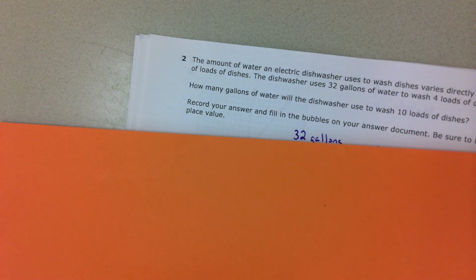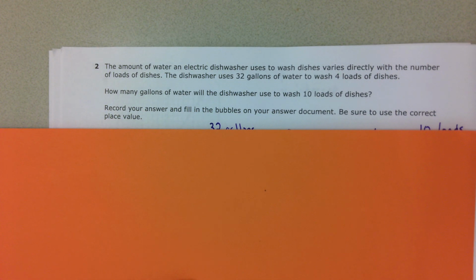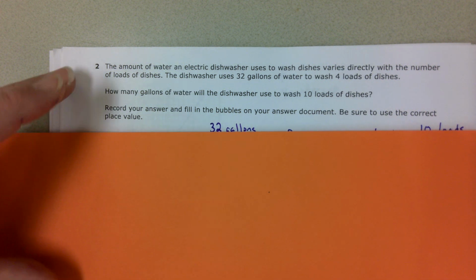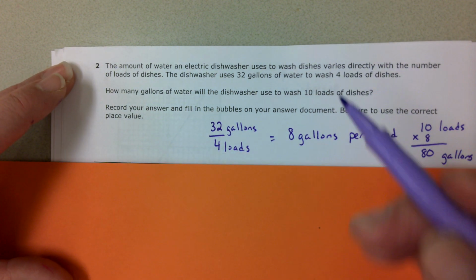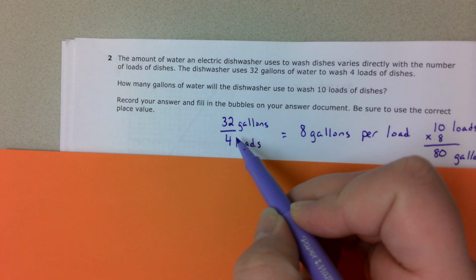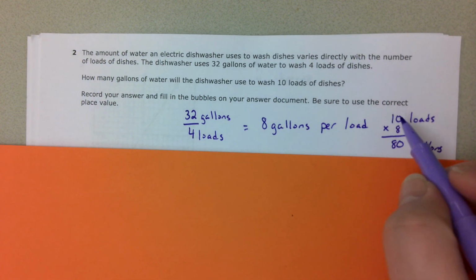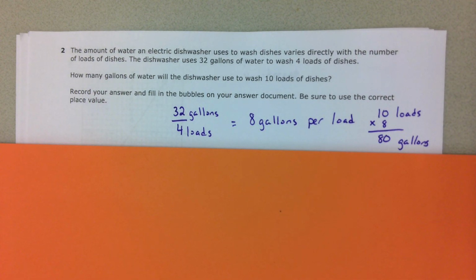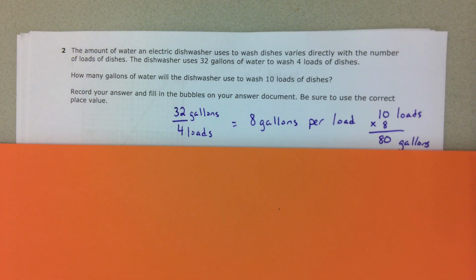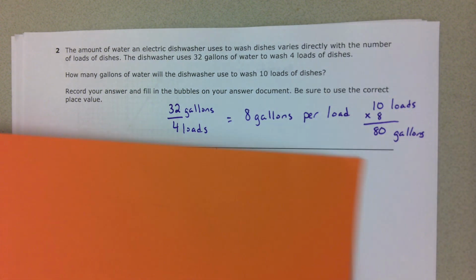All right, number 2. The amount of water an electric dishwasher uses to wash dishes varies directly with the number of loads of dishes. The dishwasher uses 32 gallons of water to wash 4 loads of dishes. How many gallons of water will the dishwasher use to wash 10 loads of dishes? First I need to figure out how much per load. If it's 32 gallons per 4 loads, I just need to divide and find out that it was 8 gallons per load. Then I needed to figure out how many gallons I'd be using. So 10 times 8, that's 80 gallons. So you should have chosen 80 gallons for number 2.